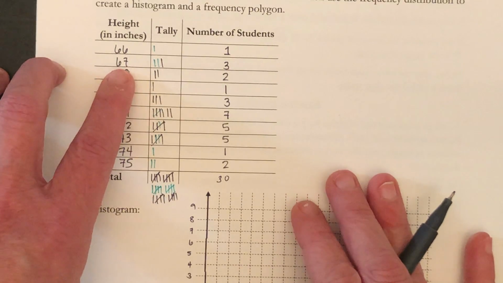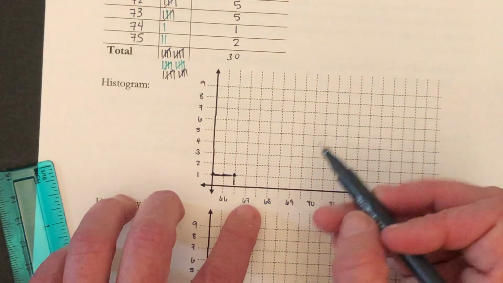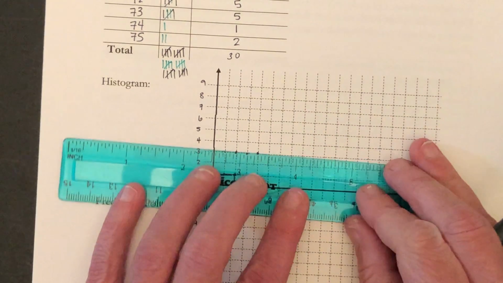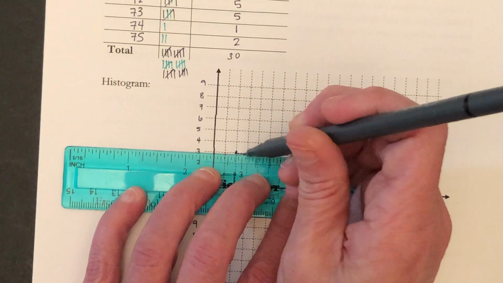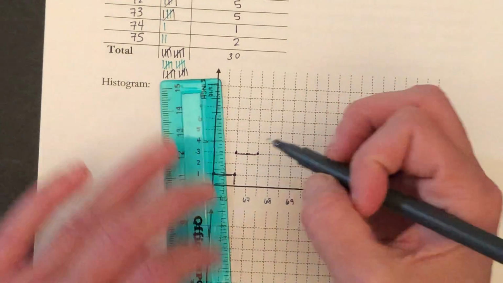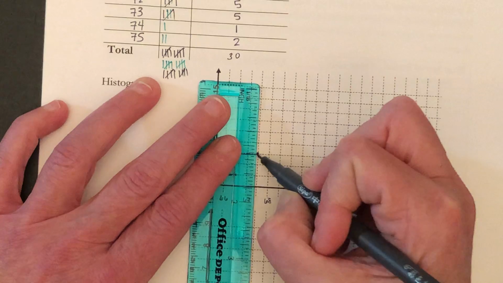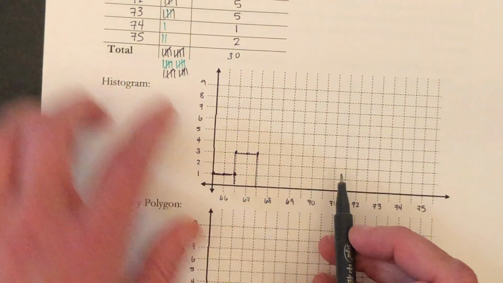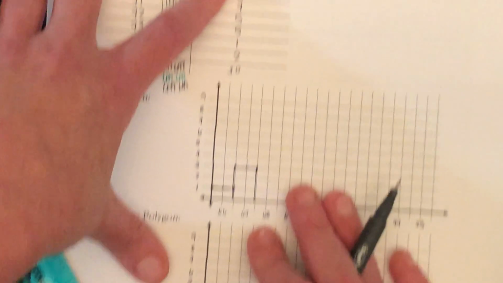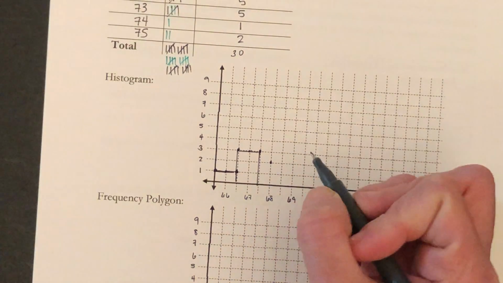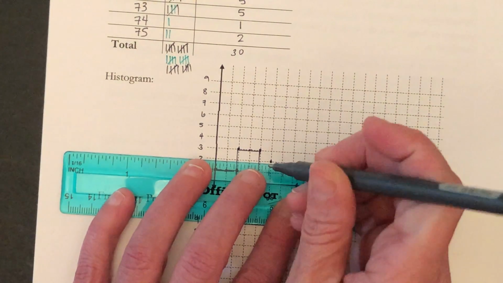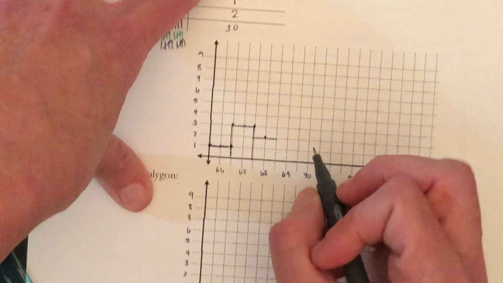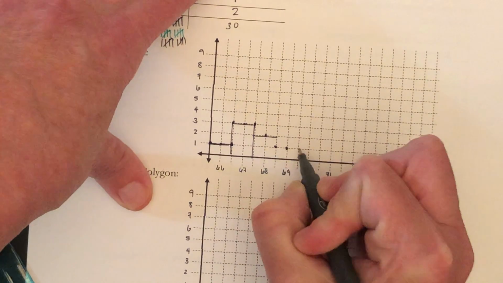And then at 67, there were 3. So there were 3 here. So I'm going to connect here, and then here and here, and then I'll come back. I'm just going to do the horizontal lines, and I'll come back and make the boxes. 68 was 2. Okay, 69, there was 1. So that's going to be from here to here.